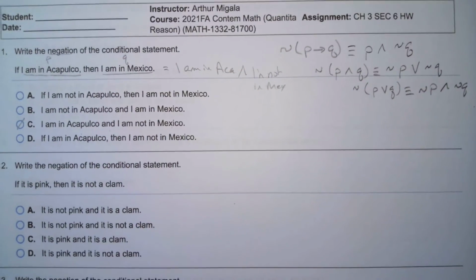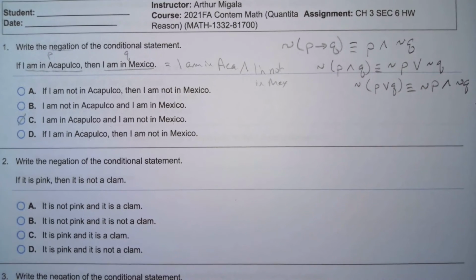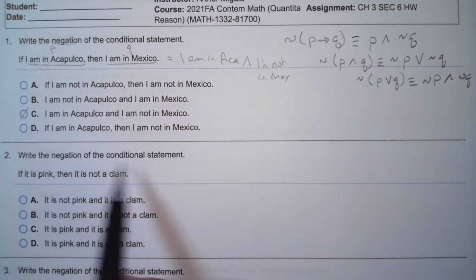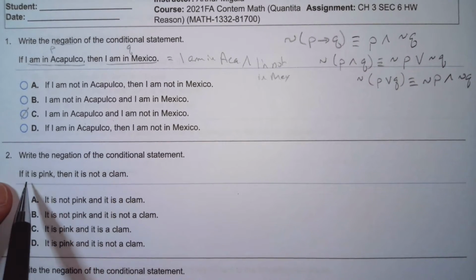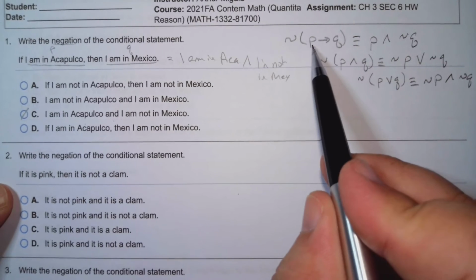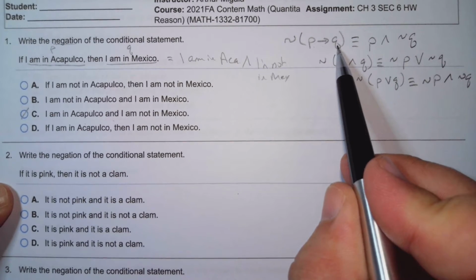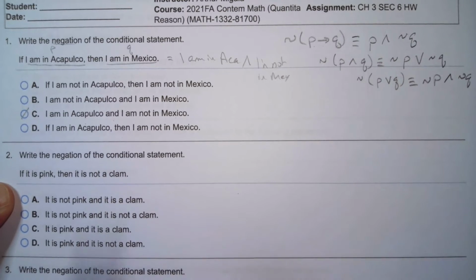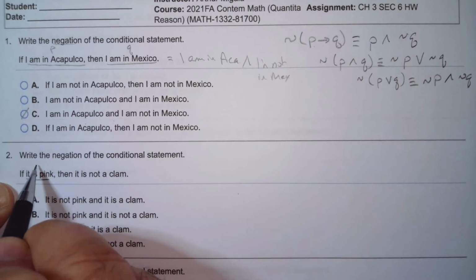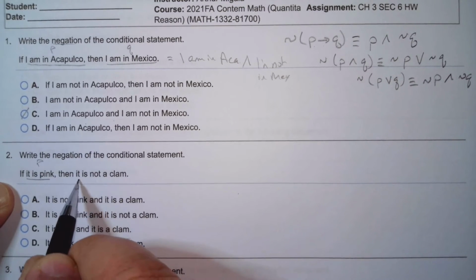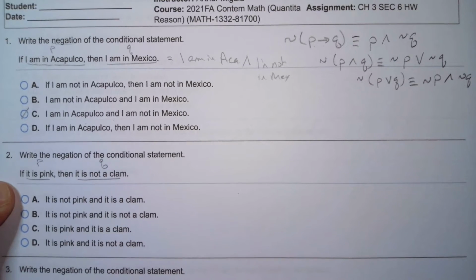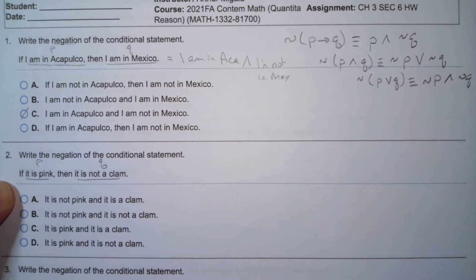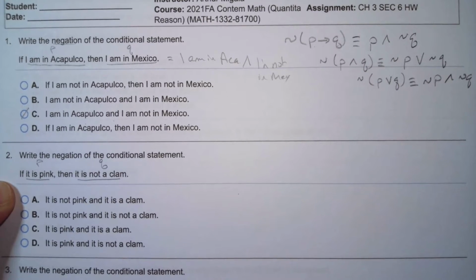First one, C. Write the negation of the conditional statement. Here's the if P then Q. So this is P, this is Q, so let's take the negation of it. What is the negation of it?